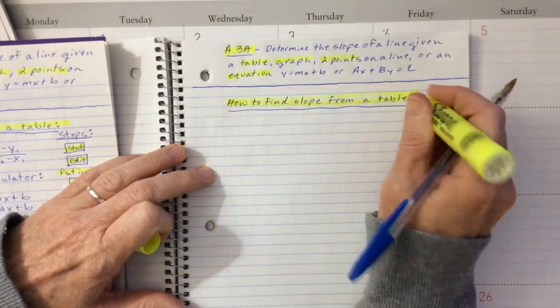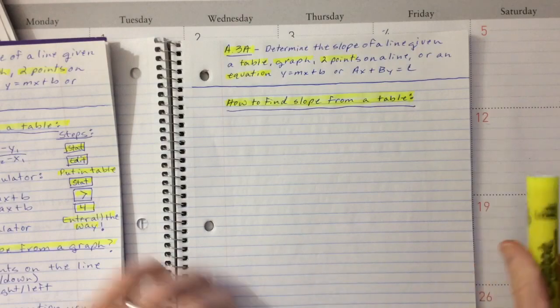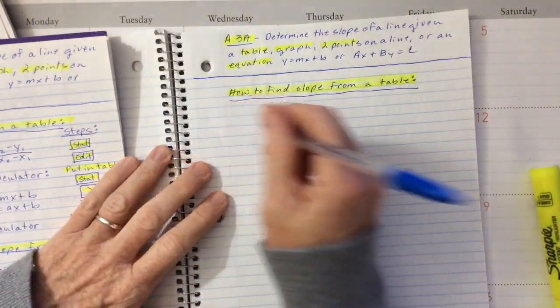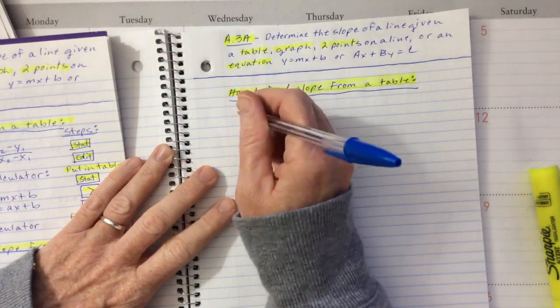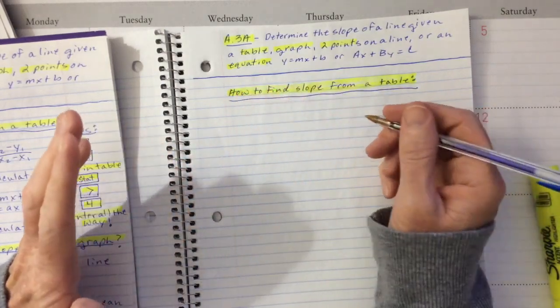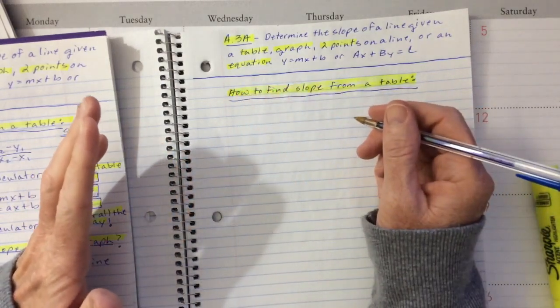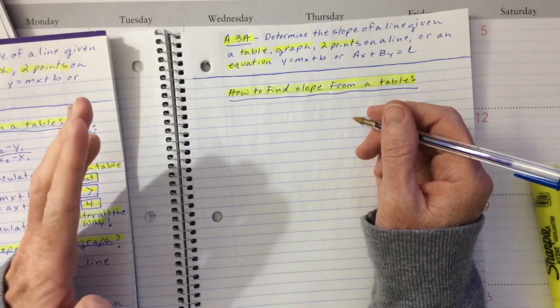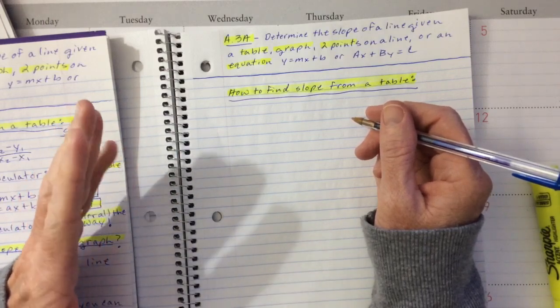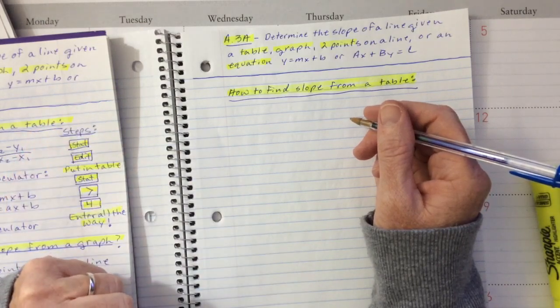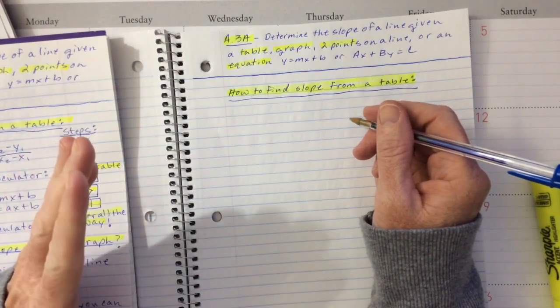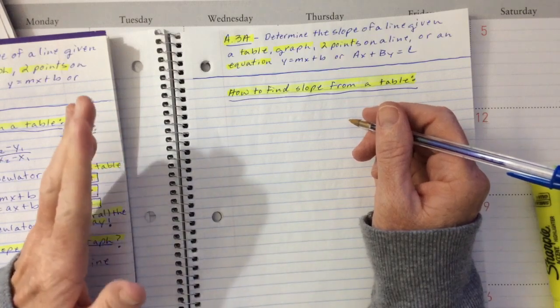This is so important. If you understand this, you will probably pass the EOC. So a slope, as we talked about, is a rate of change, such as, I believe we used the example in class that somebody worked at Chick-fil-A and made $12 per hour.